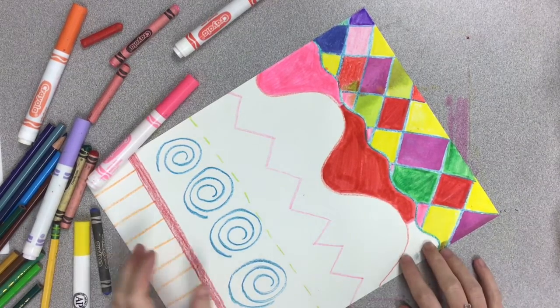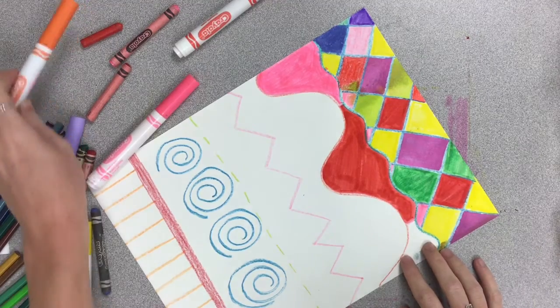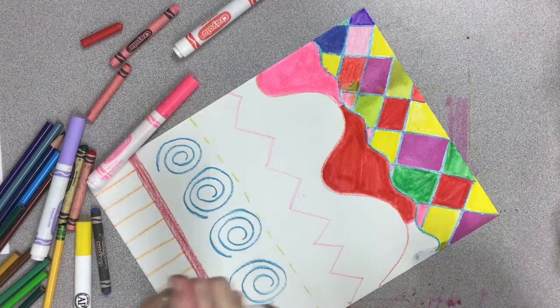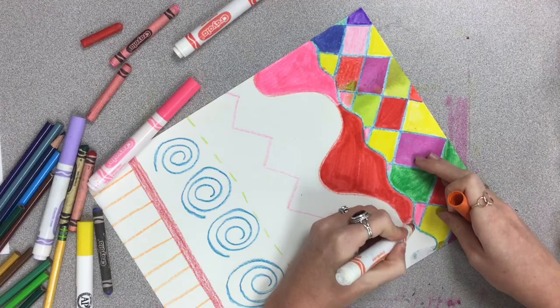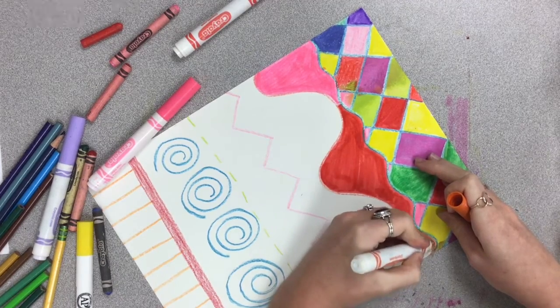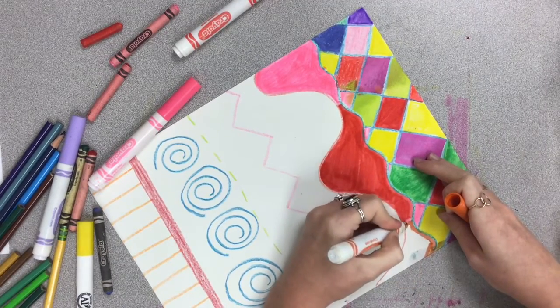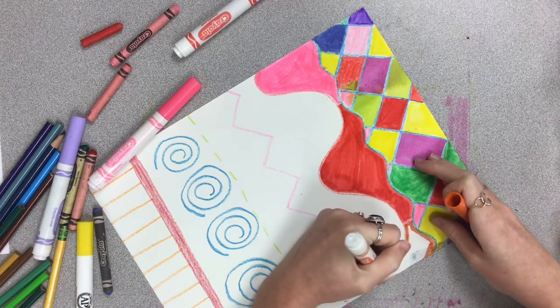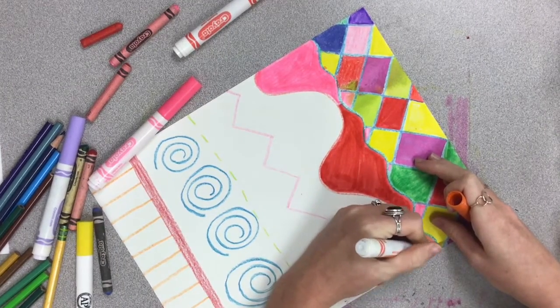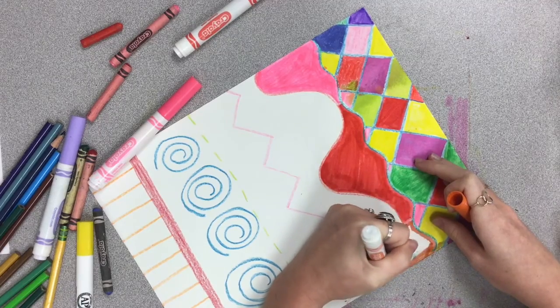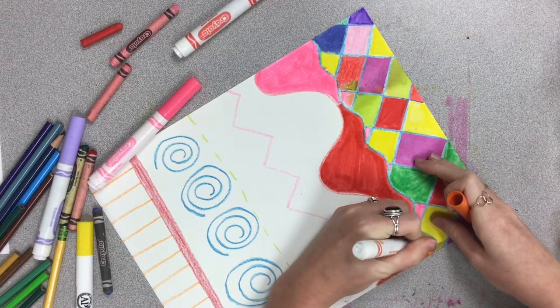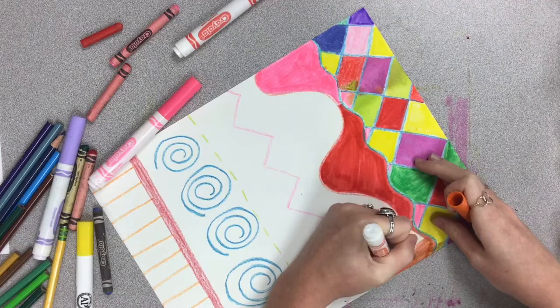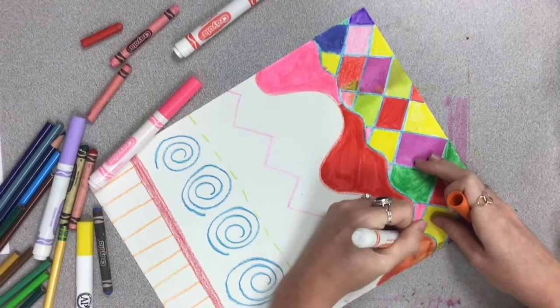What color do I want to put there? I think I want to put orange there. So I'm using markers, but you can use any materials that you have at home, crayons, colored pencils, paint, as long as you're paying attention to those different areas where the lines are and coloring them in.